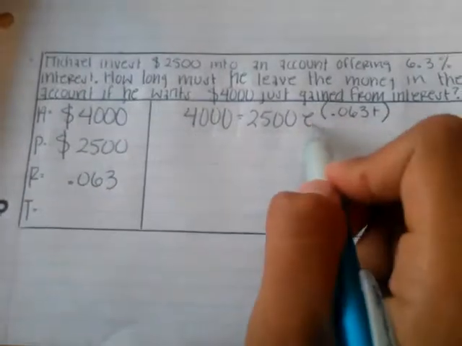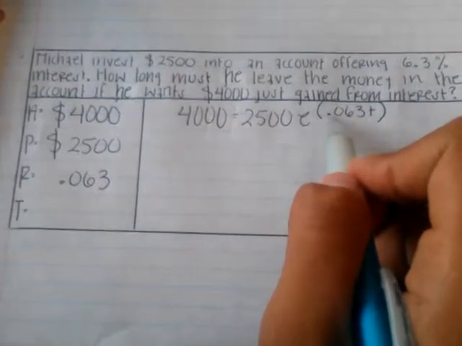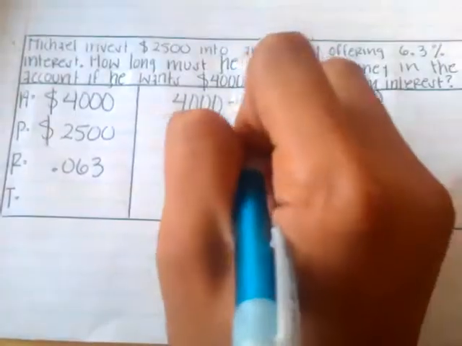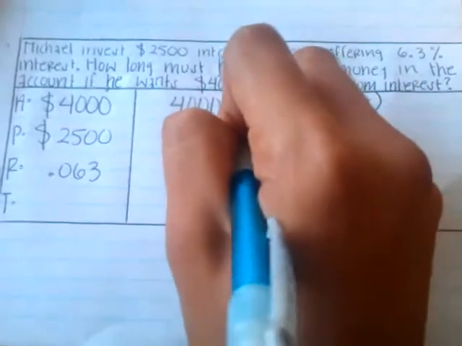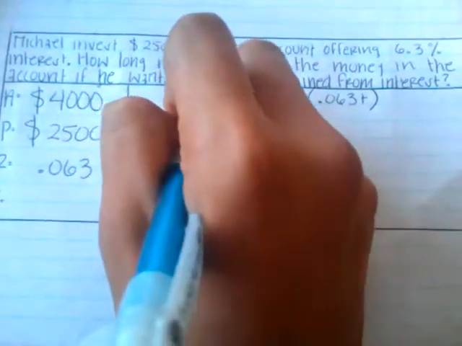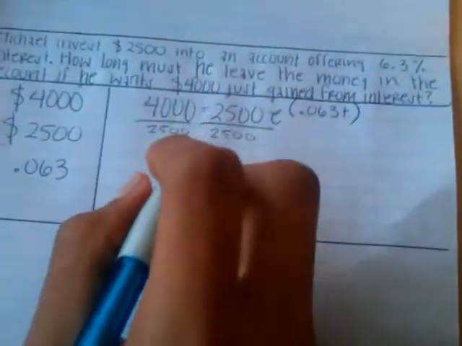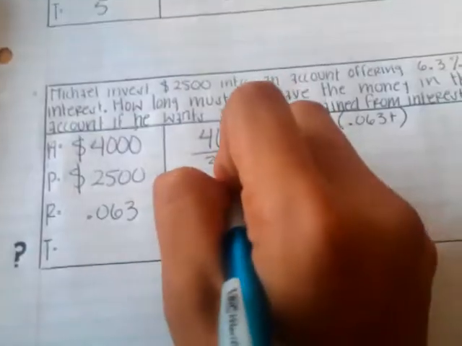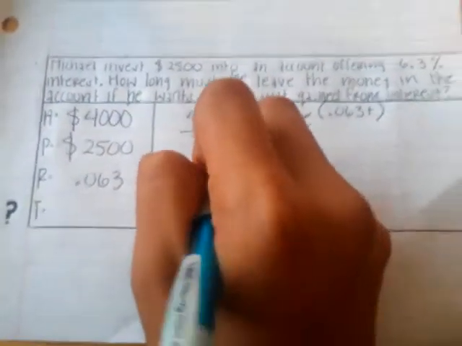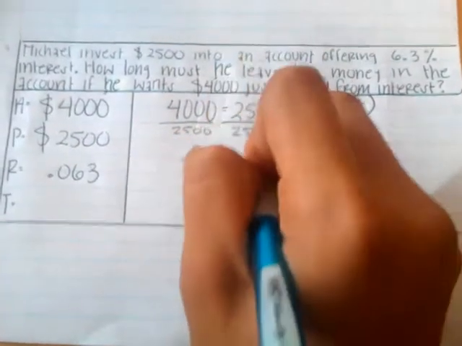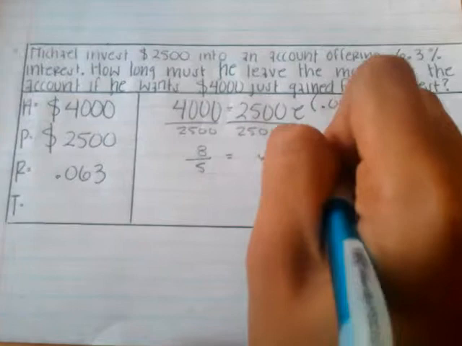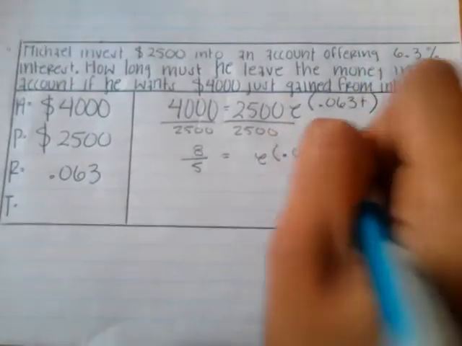So that's 4,000 equals 2,500 times e to the power of 0.063 times t. So what I do is divide by 2,500 on both sides, which simplifies to 8 over 5 equals e to the power of 0.063t.